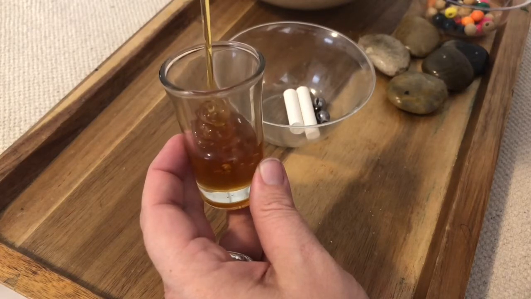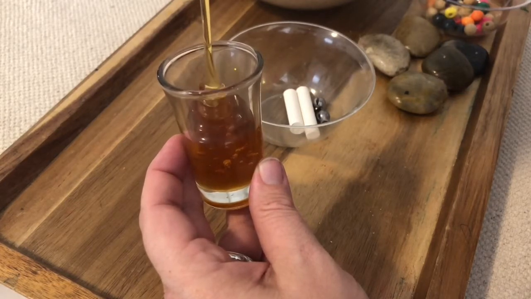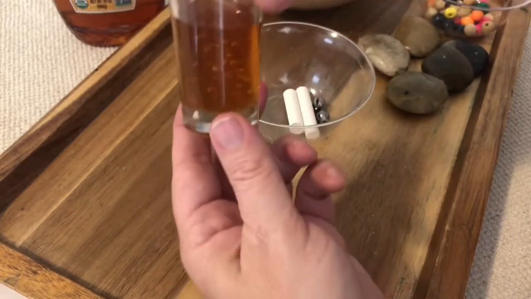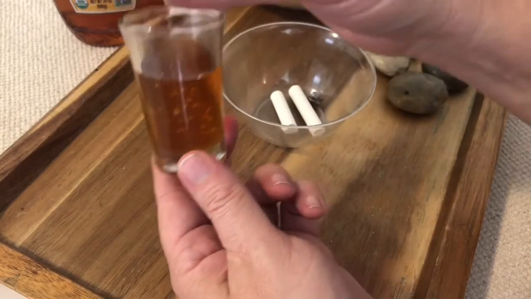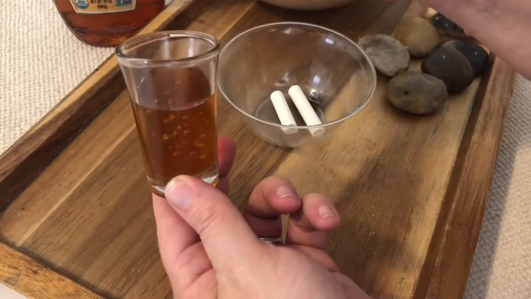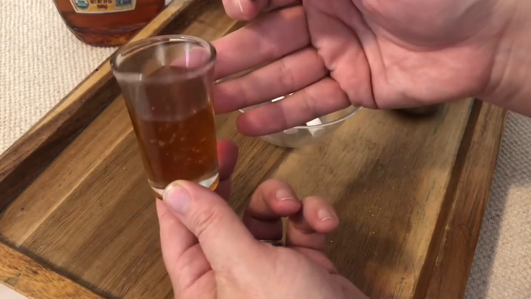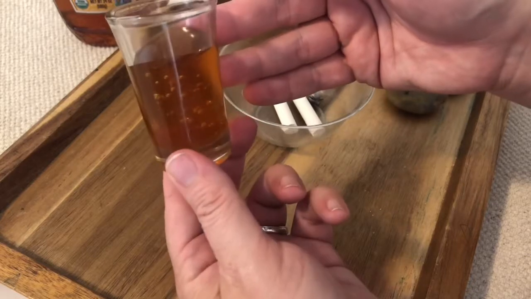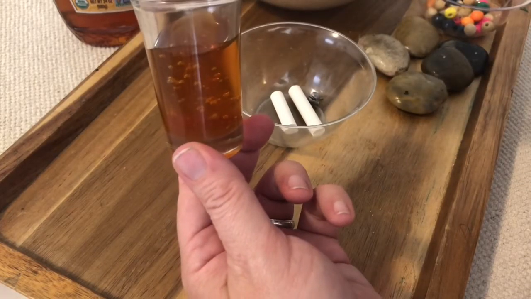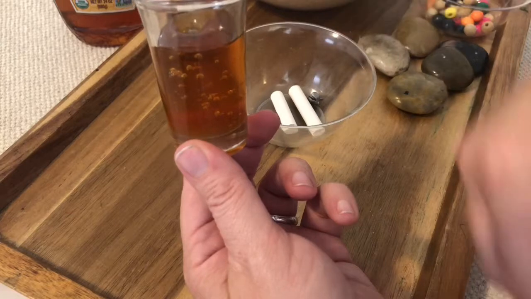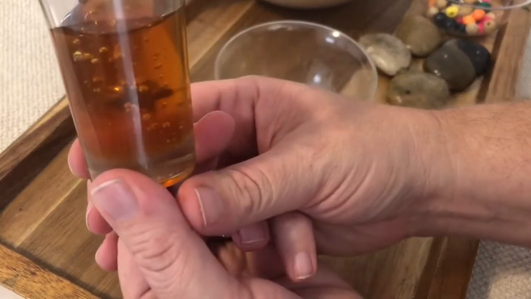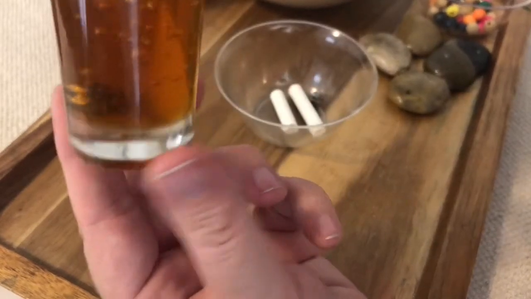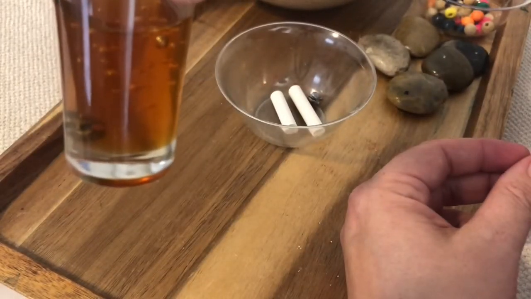I'm going to fill this up with some honey. Okay. Now we're going to put a weight in and see what happens. And the honey is very thick. It's very dense and thick liquid. Here we go. And you can see that the weight sunk straight to the bottom.